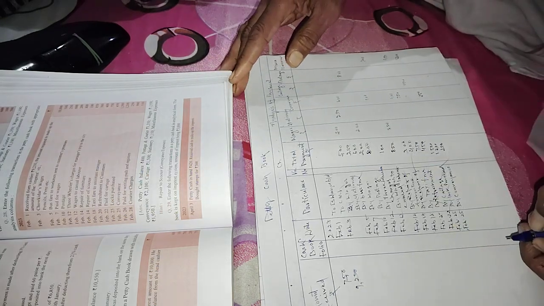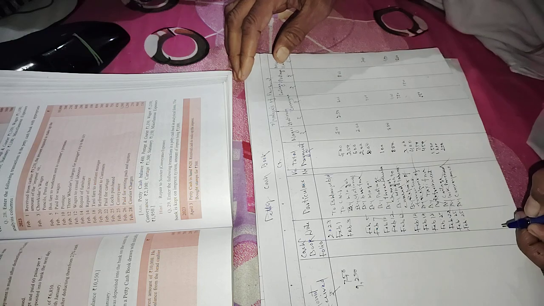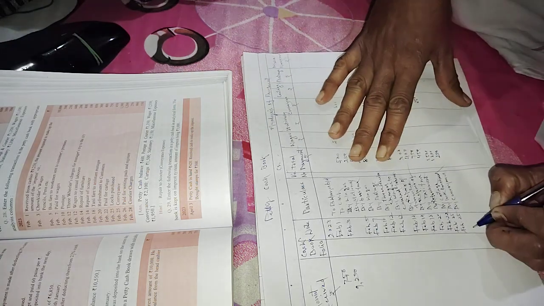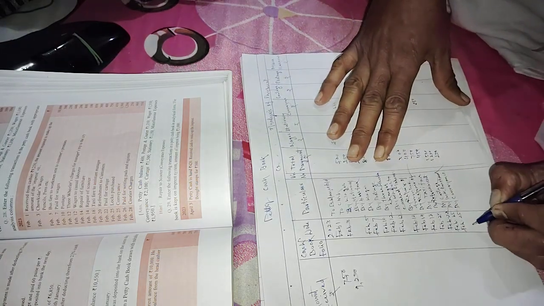Next is paid for writing pads and registers, February 26.